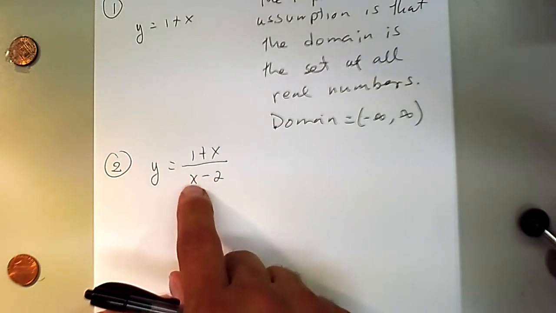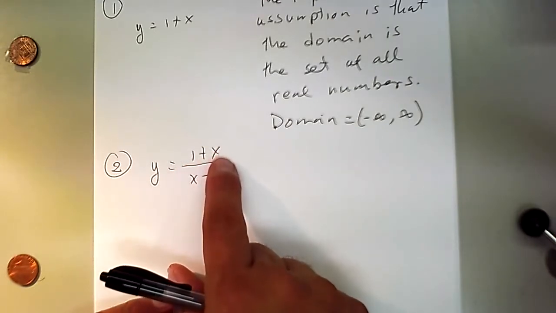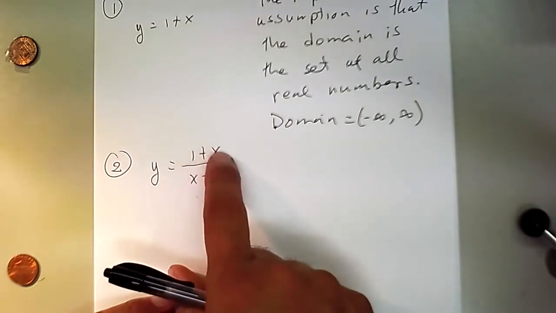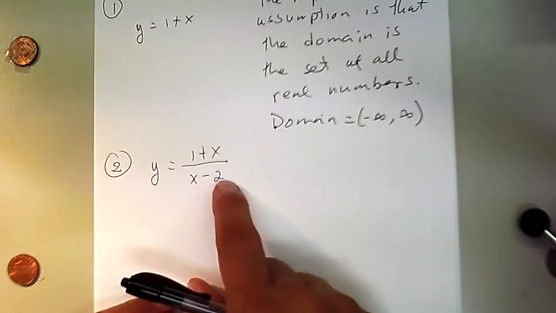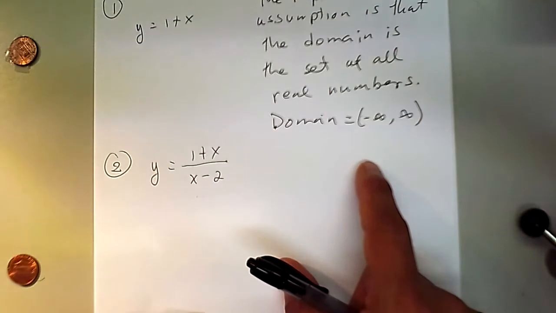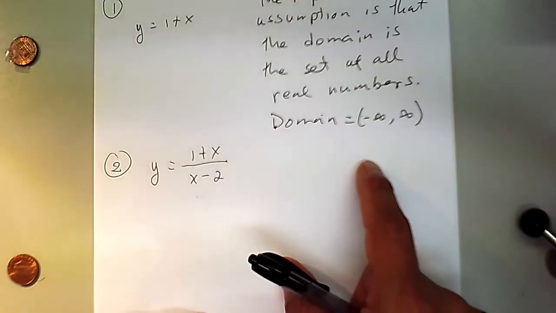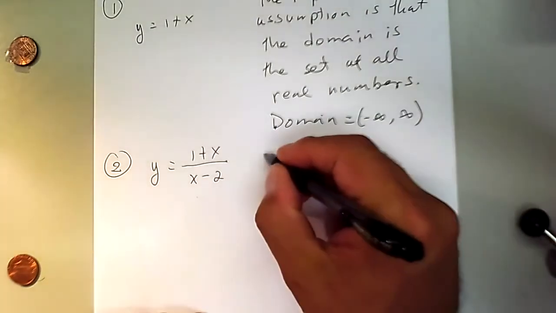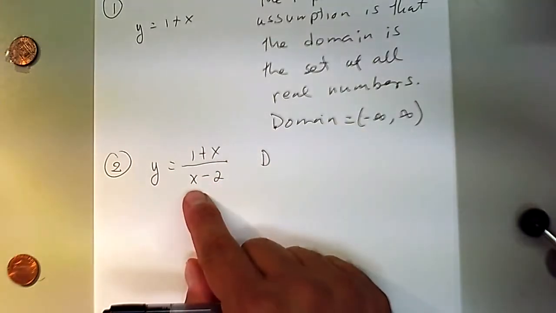If we put 2 in here, we're going to end up with 1 plus 2 is 3 divided by 0. And we may never, ever divide by 0. Okay? So in this case, we have to avoid the 2.